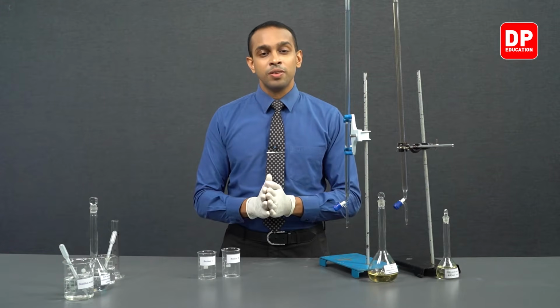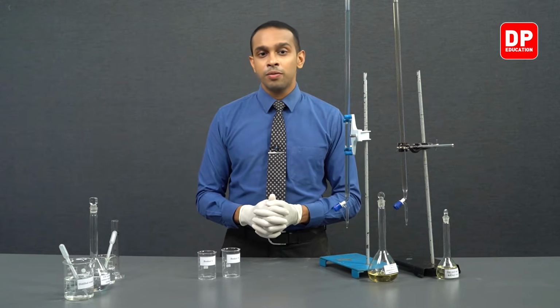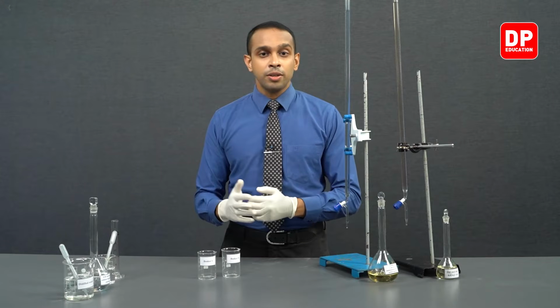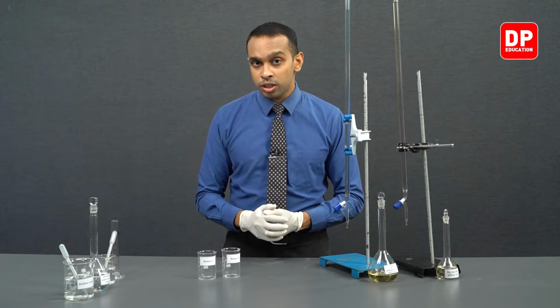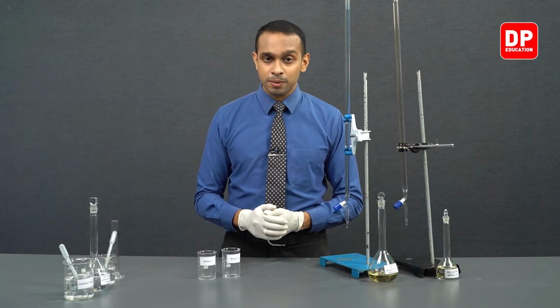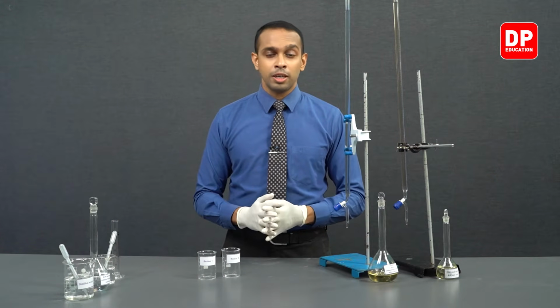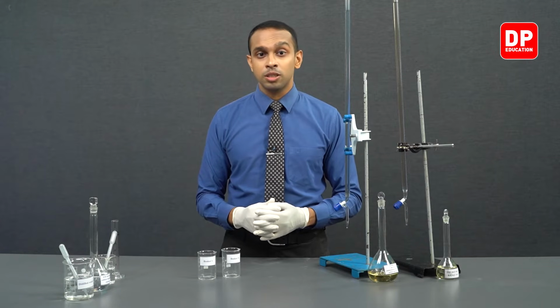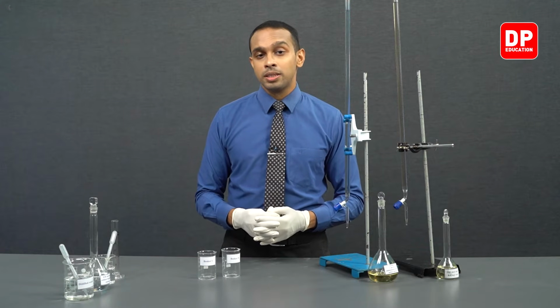So students, when this reaction is taking place, we need to measure the rate of the reaction when we change the concentration of Fe3+ ions. So in the first part of our experiment, we are going to be changing the concentration of Fe3+ ions.